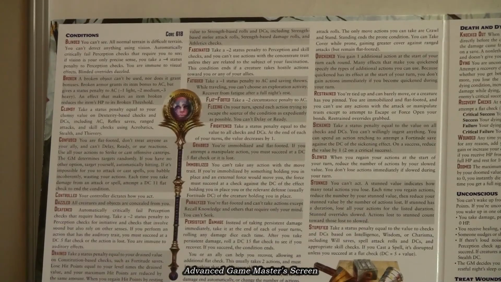The first panel of the Advanced Game Master screen is almost identical to the basic Game Master screen. It's conditions. And the conditions on this screen are the exact same conditions as the ones on the basic Game Master screen. The only difference from the advanced version to the basic version is they have removed the action reminder icons, which is one of the most basic pieces of information in the game, so it's probably not anything you're going to miss. The conditions page is definitely a heavily used page, so I am glad that they kept this on the Advanced Game Master screen.